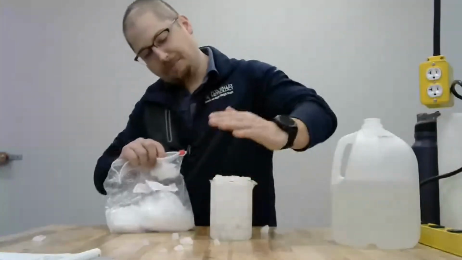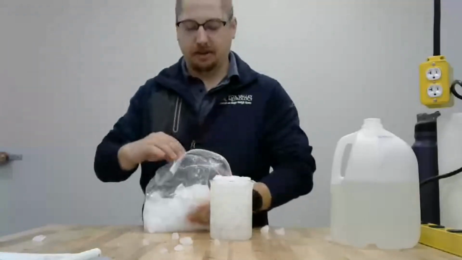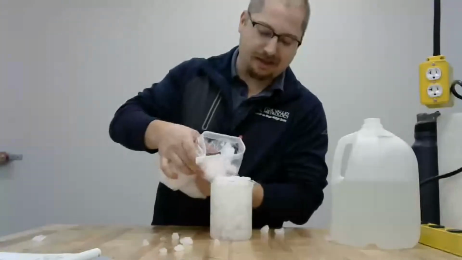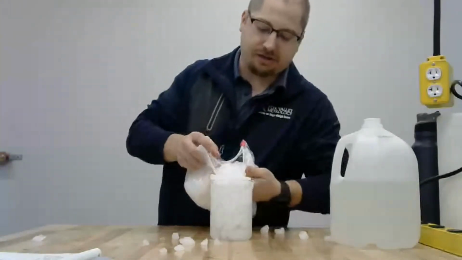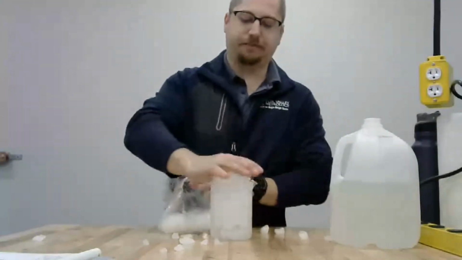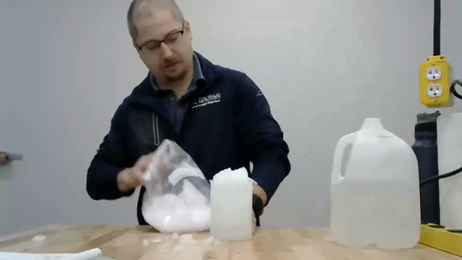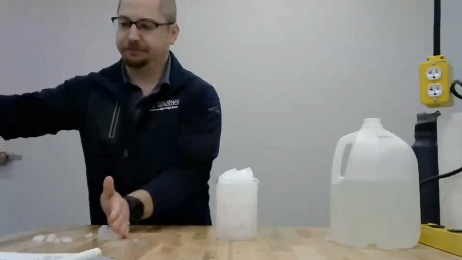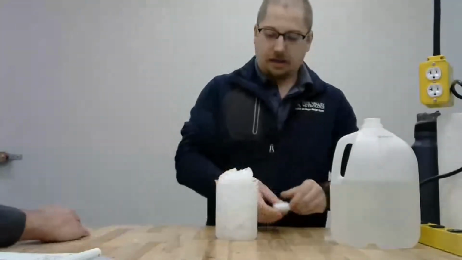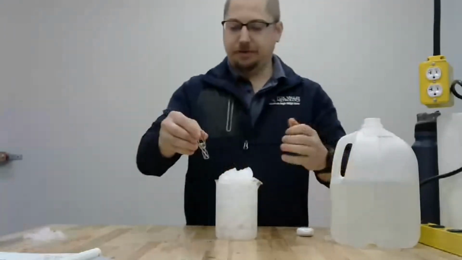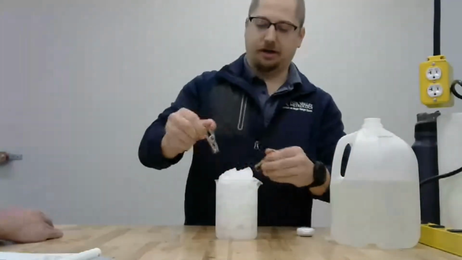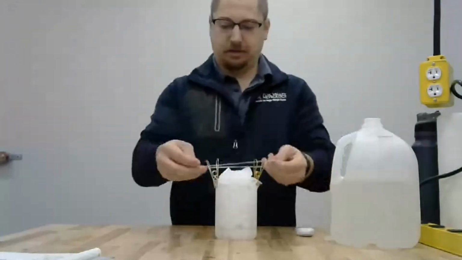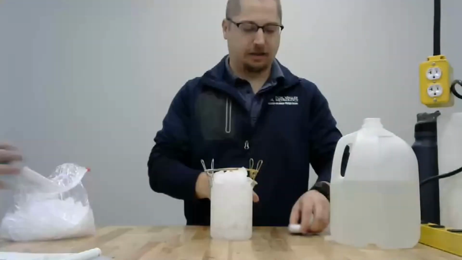What this ice on top is doing is creating a bit of a buffer, and that allows the temperature to settle to that uncertainty of 0.01 degrees Celsius. Then all you have to do from here is take some version of a rubber band or a clip to take your probe and hold it at the midpoint.